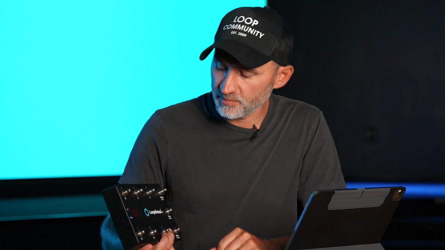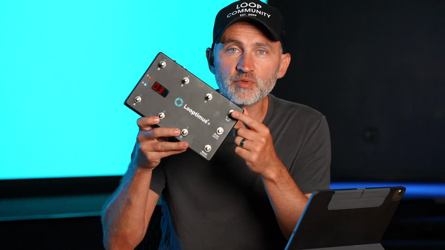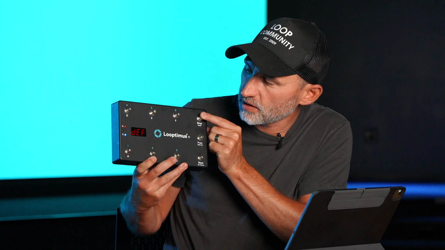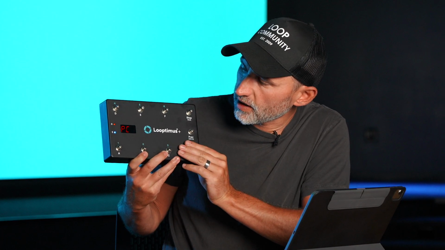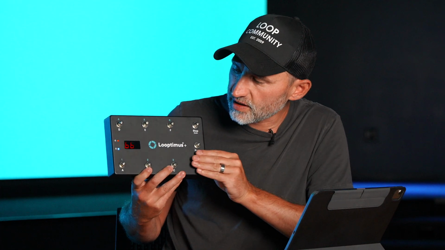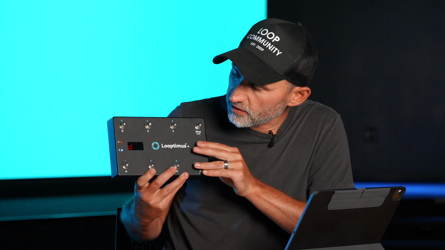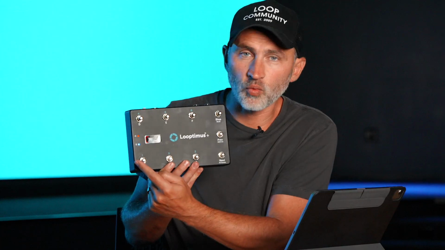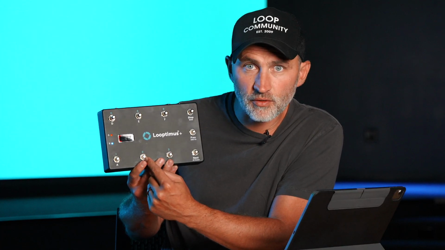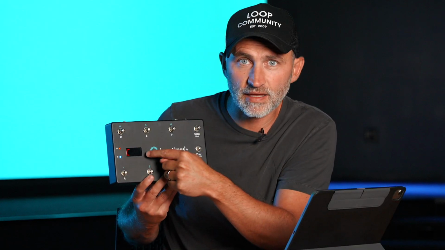Here's a bonus tip. Not many people know this. The Looptimus has a mode on it called pad mode. If I press and hold this button, I can change the mode and I can go into pad mode. And with pad mode, I can choose the key that I want. So let's go to the key of C. And then button 1 is going to play the 1 chord of the key of C, the 2 chord, the 3 chord, the 4 chord, the 5 chord, the 6 chord of that key.